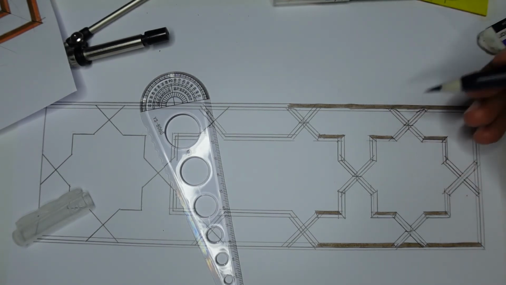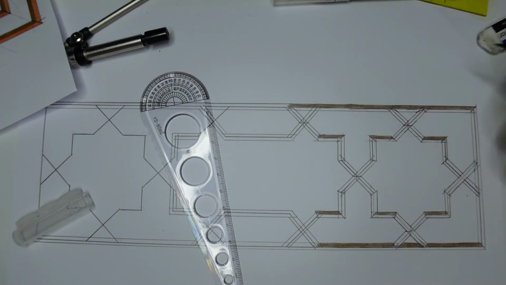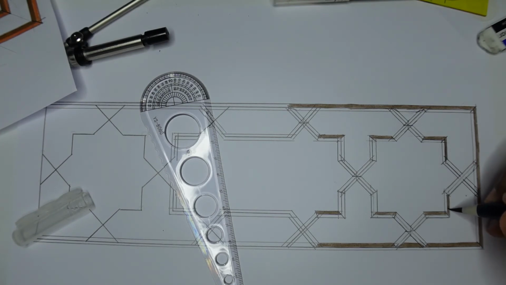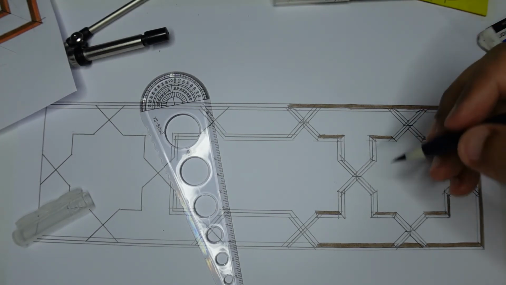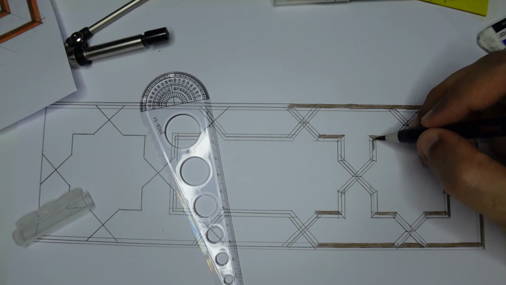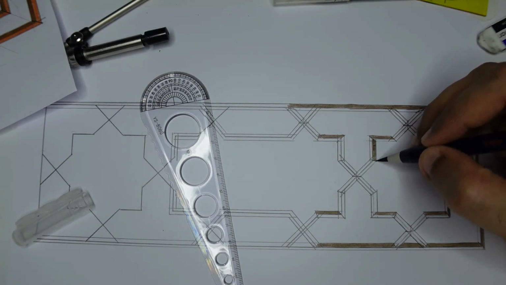So now I finished the top area. I will do the same thing for the right side lines. I'm not very accurate here because I am just trying to do it very fast, but one of the beauties of Islamic geometry patterns, the drawing and the coloring part, is when you take your time.